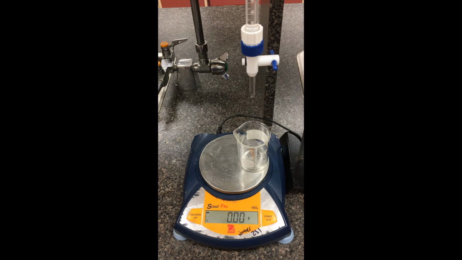I'm going to go up in increments of 3 milliliters at a time. I'm going to read for you what the burette is saying here, and what I want you to do is copy down what the mass says at each increment. So let's have a quick look here. I'm going to open up the burette. Right now my volume here is 3.00 plus or minus 0.01. You can record that mass down.